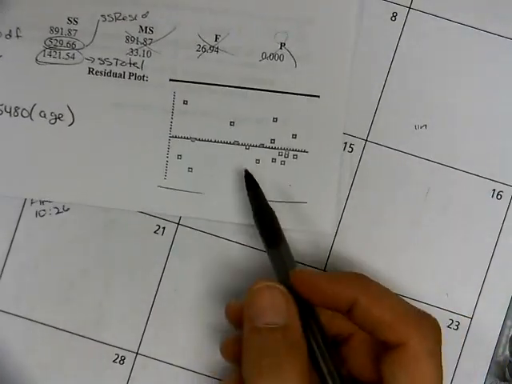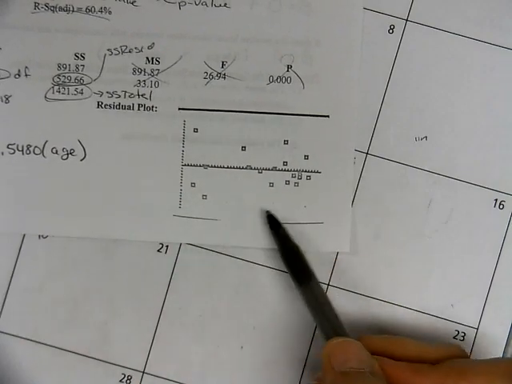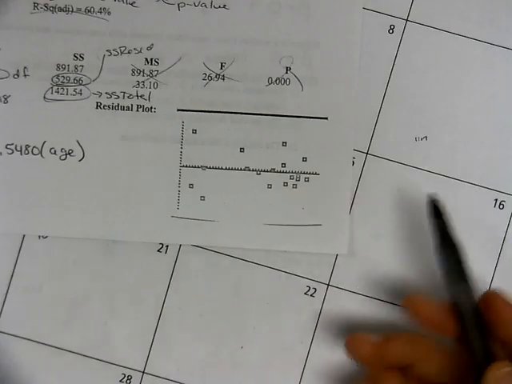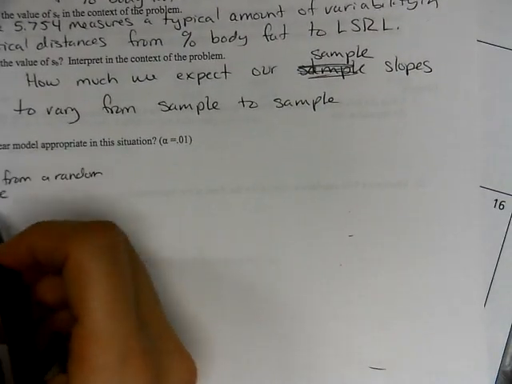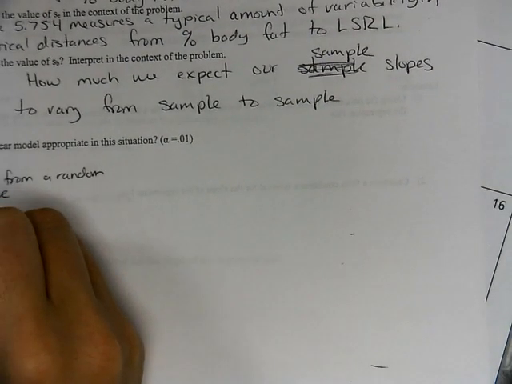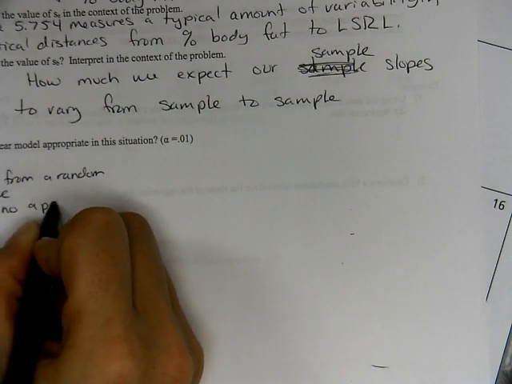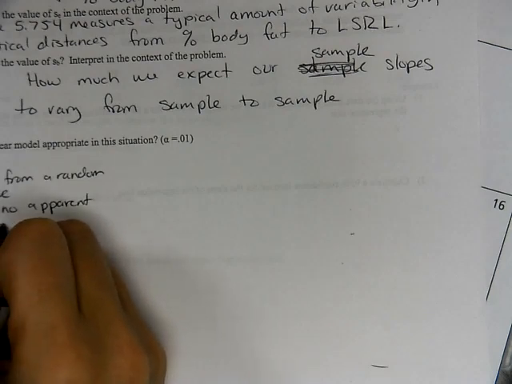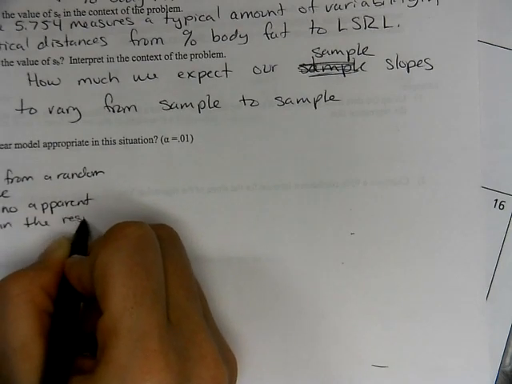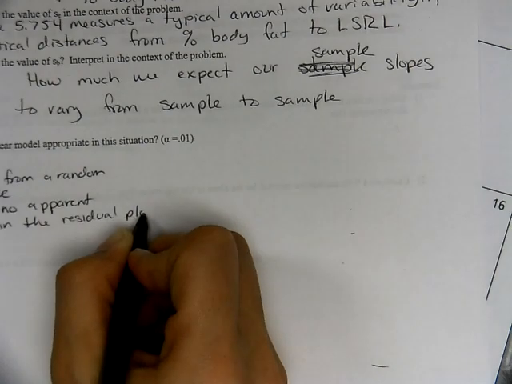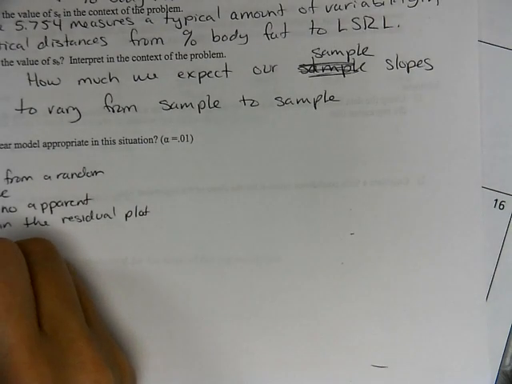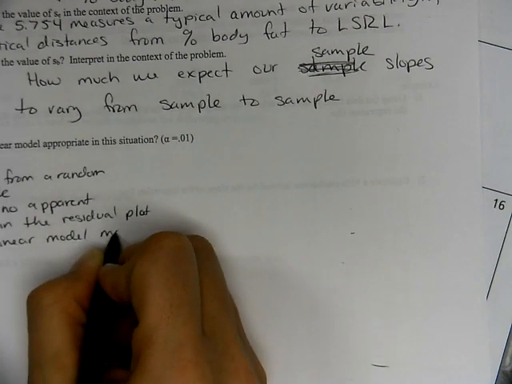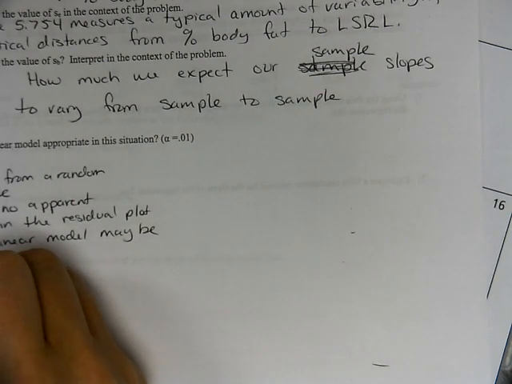So here I do have a residual plot. Does there look like there's a pattern? Or does everything look scattered? I mean, it's kind of like a... But we'll say no pattern. There is no apparent pattern in the residual plot. Therefore, our linear model may be appropriate.